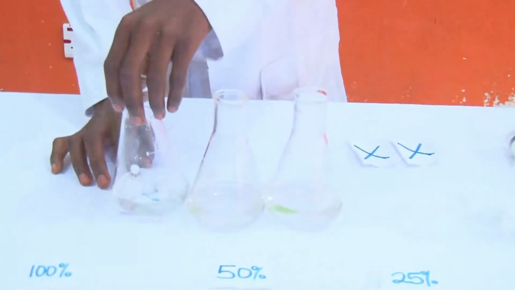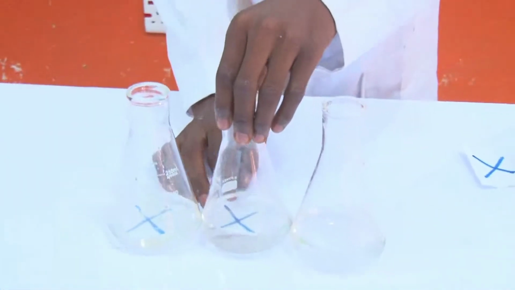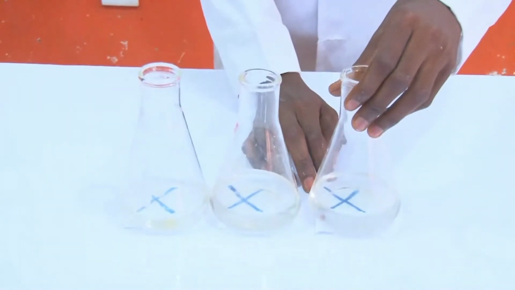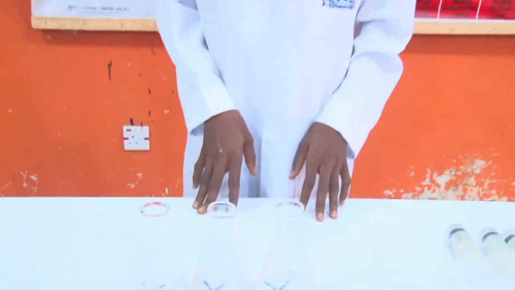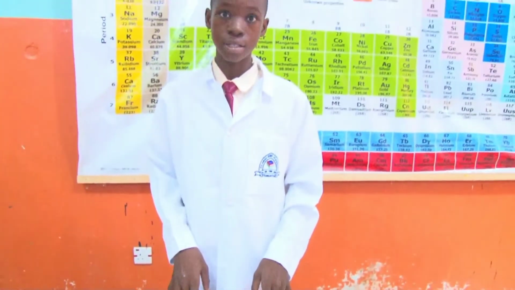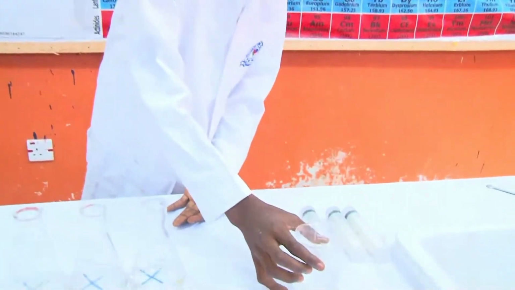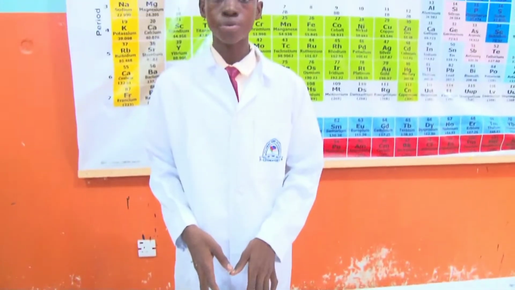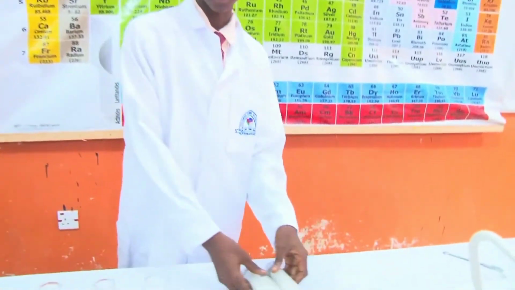So we have this. So thirdly, you fill your beaker with dilute hydrochloric acid, which we have here. Now fourthly, you fill equal amounts of the acid into the 3 syringes, which we have here.